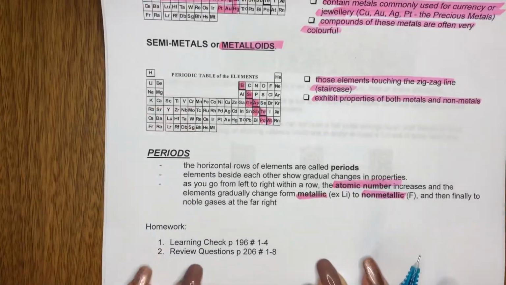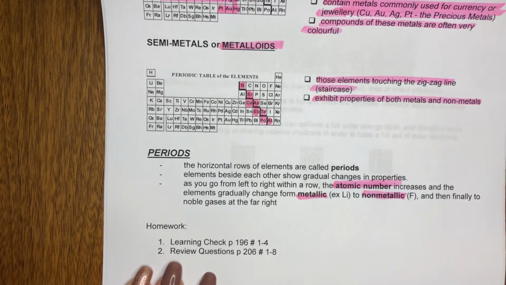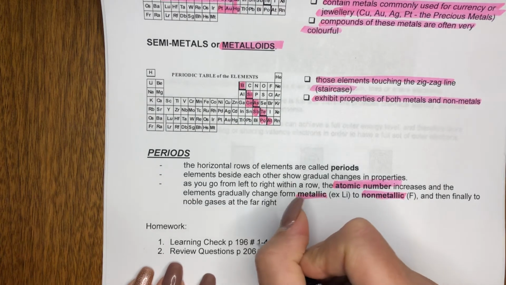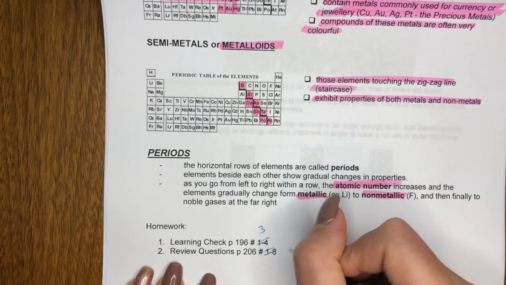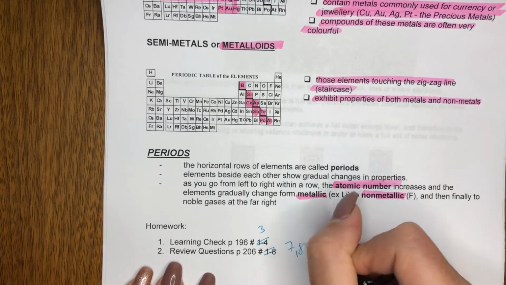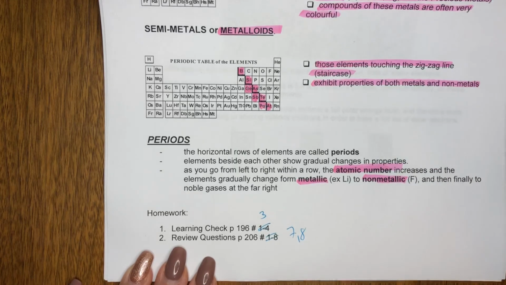So you need to read this section, and I'd like you to do page 196, number 3, and page 206, number 7 and 8. Okay? That's it for now.